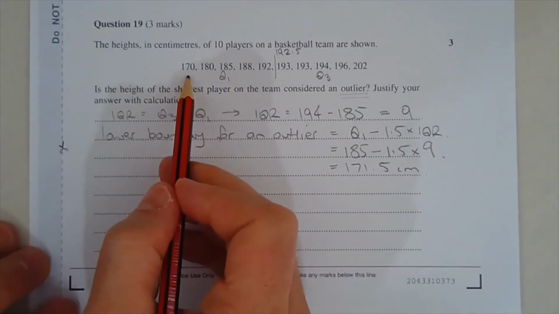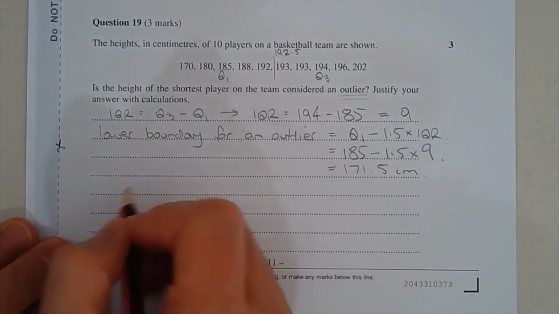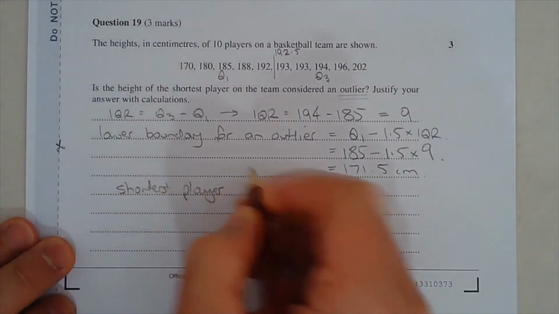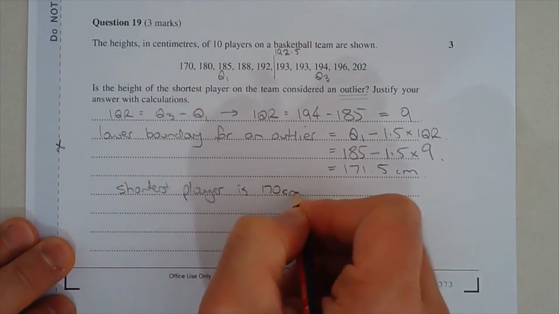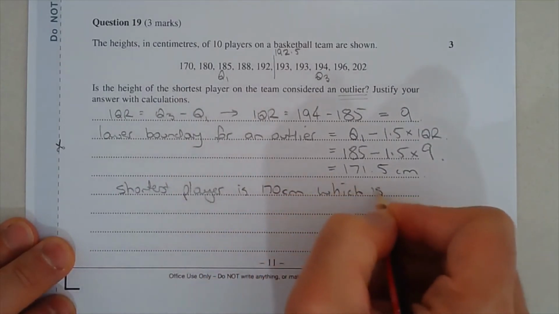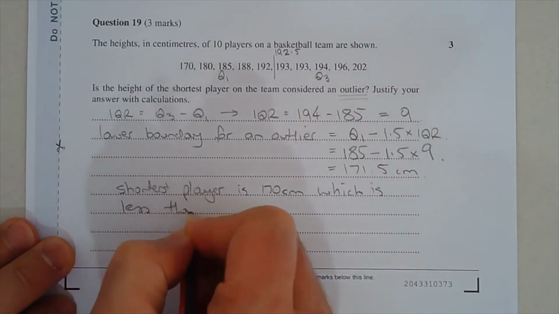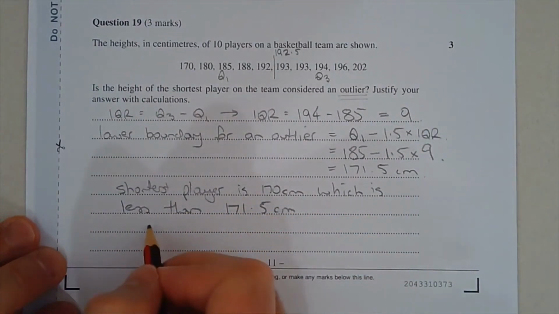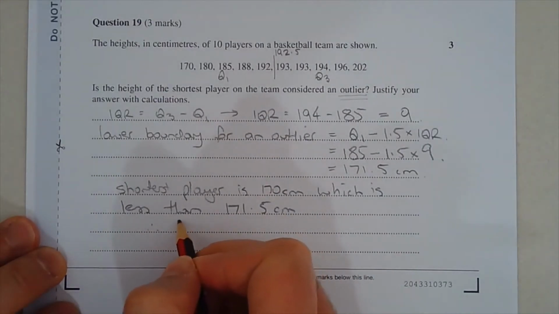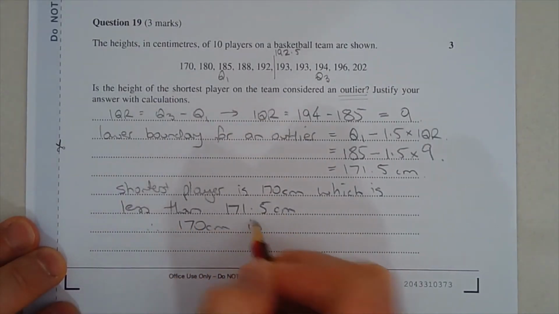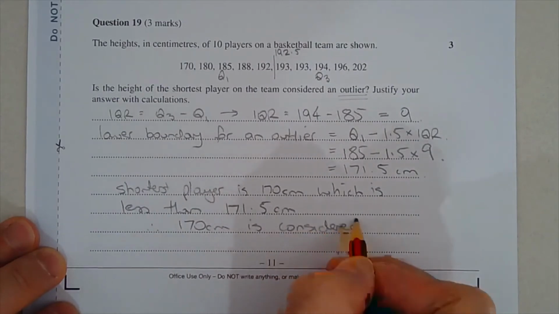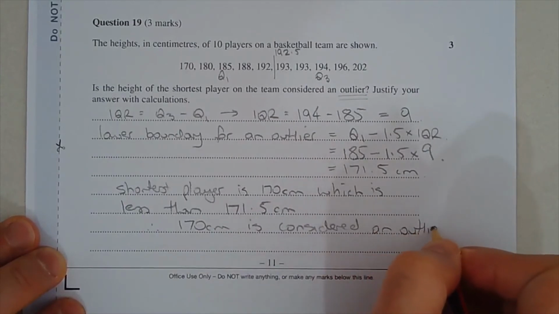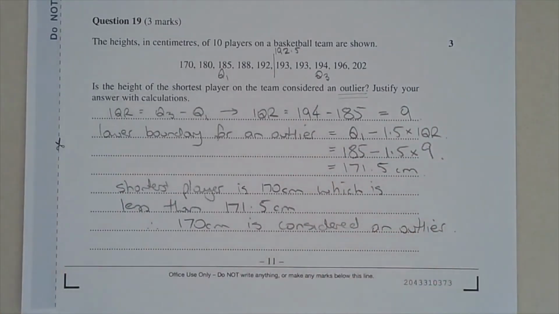Now, the shortest player is 170 centimeters, which is less than 171.5 centimeters. Therefore, 170 centimeters is considered an outlier.